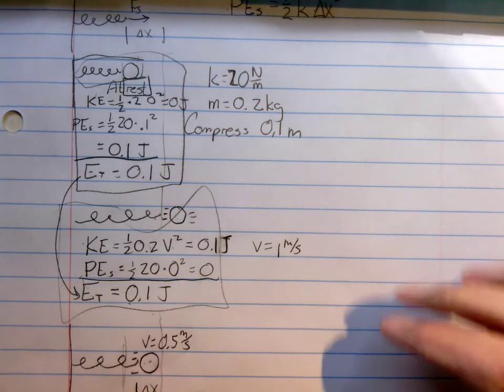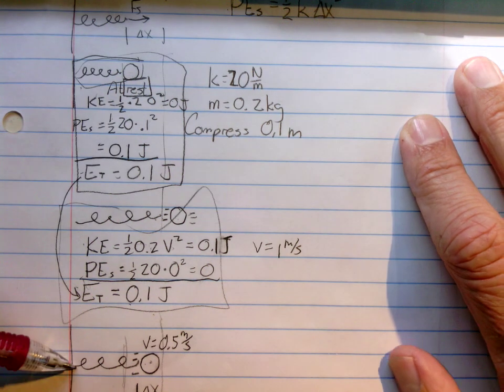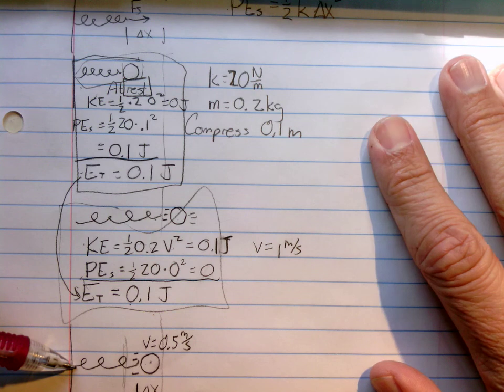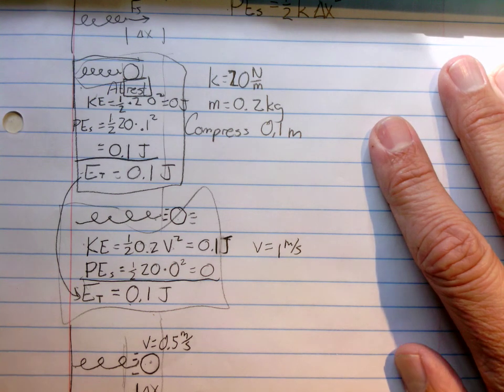Okay, what's important here? Conservation of energy. Draw it, redraw it. There is no change in gravitational potential energy, and we're only going to be giving you horizontal problems for now.